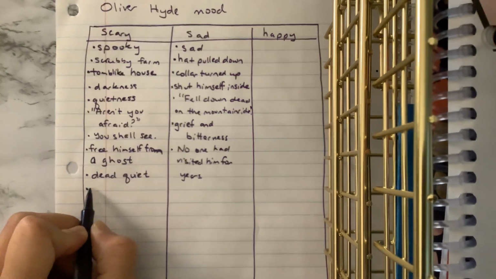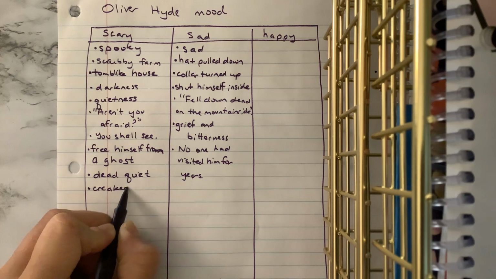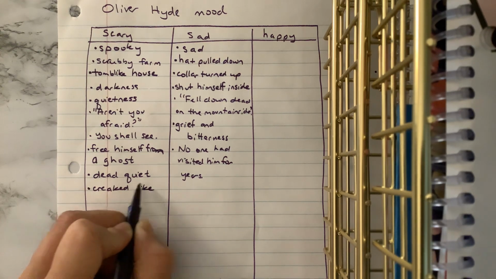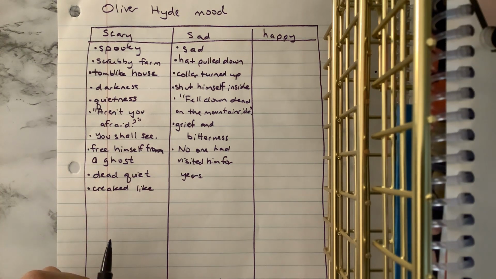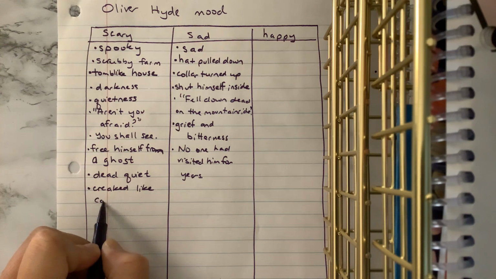I love that description. Another simile. It's using that word like to compare the steps to cats.